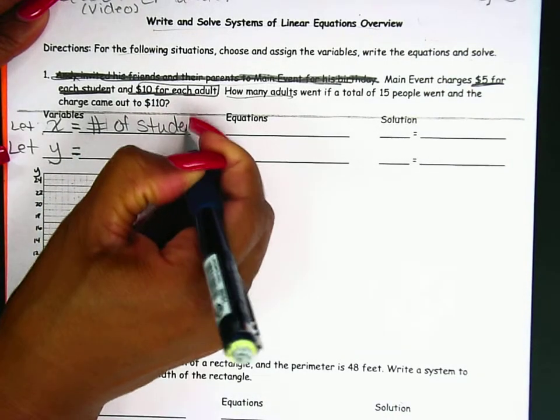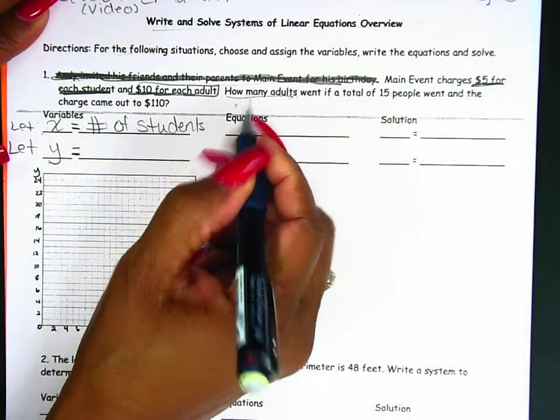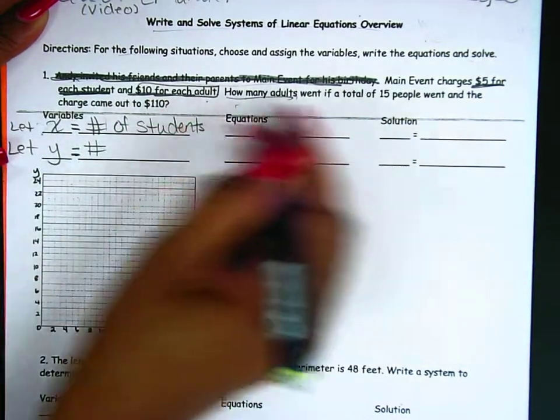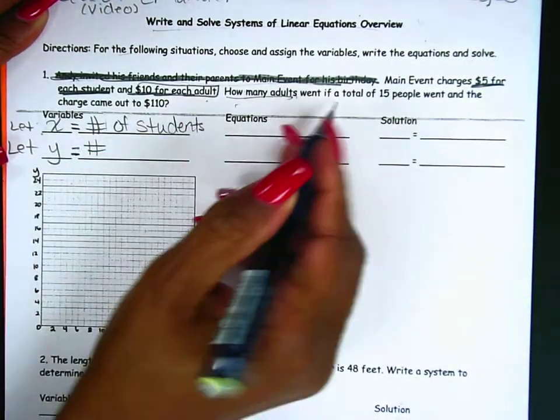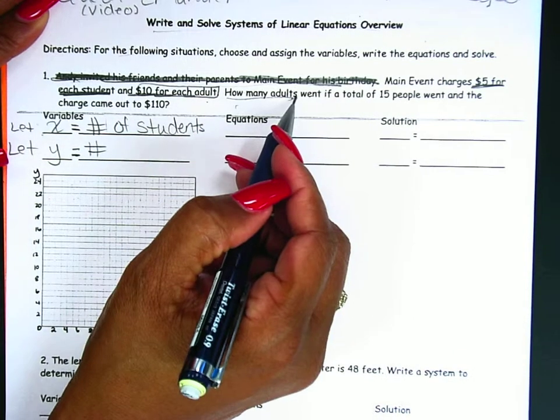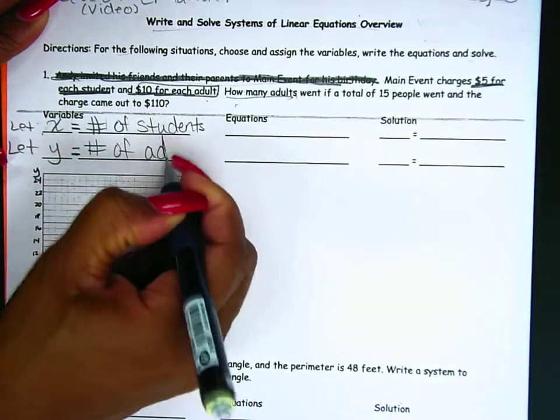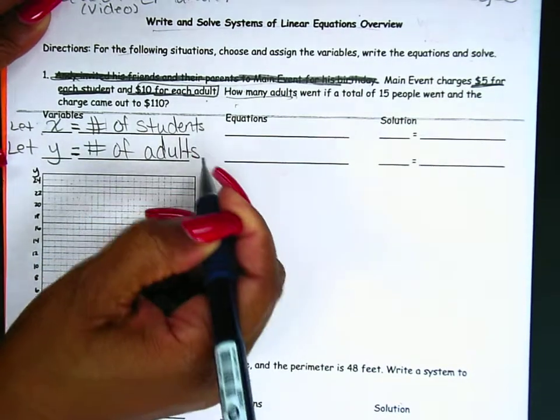And you probably say, how do you know it's the number of students? Because it said how many adults. Okay. Remember to use your English skill because this is English. And you probably know it's algebra, but when you're reading it's words, that means it's English. Okay. So number of adults would be for the y variable.